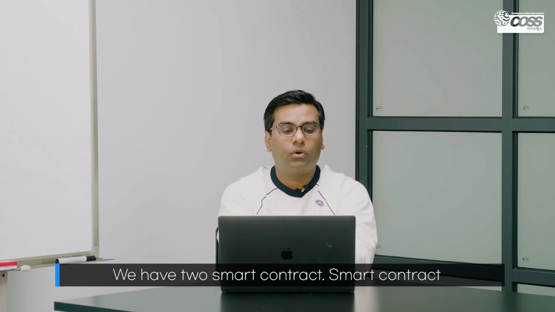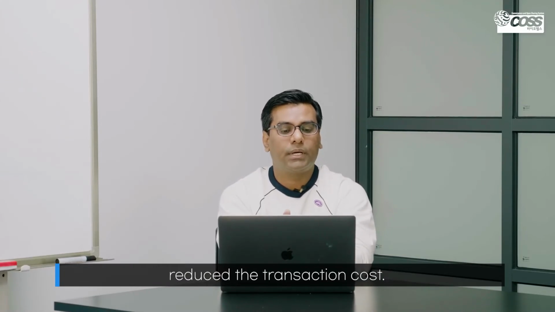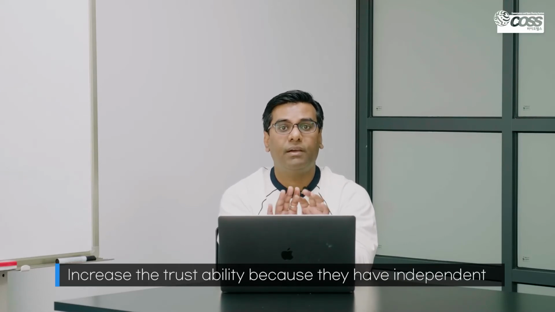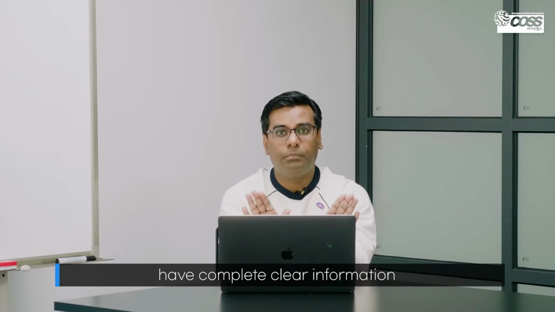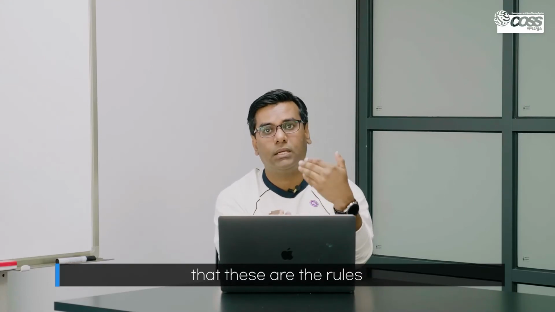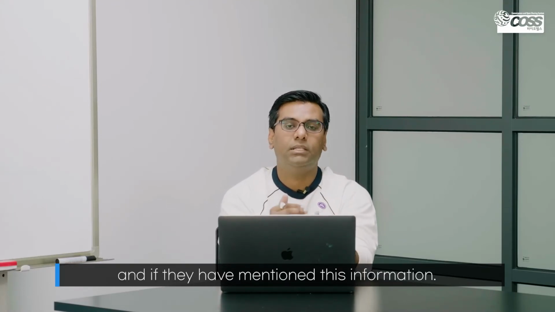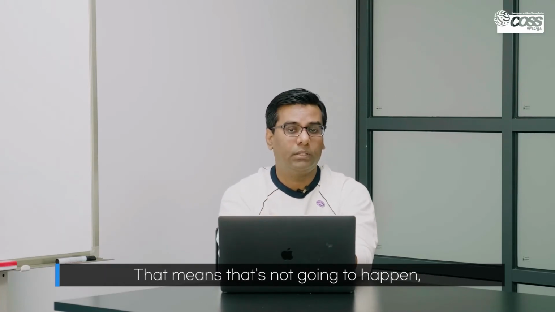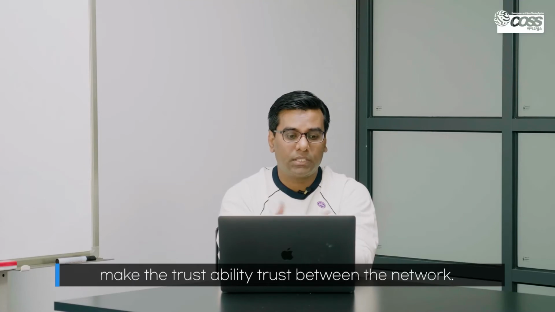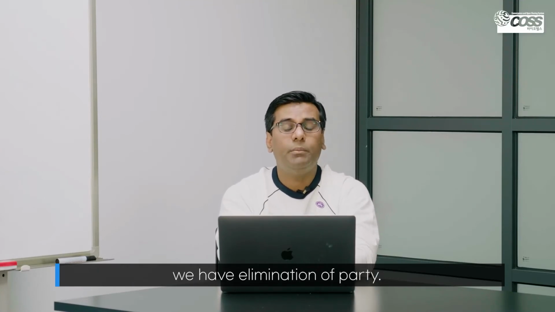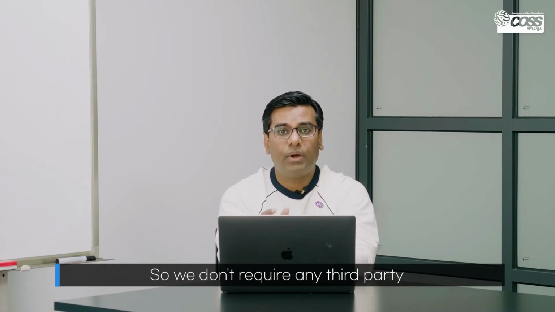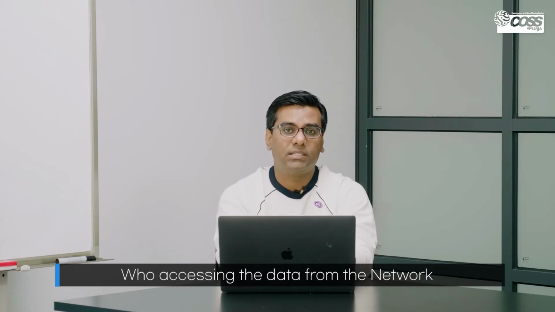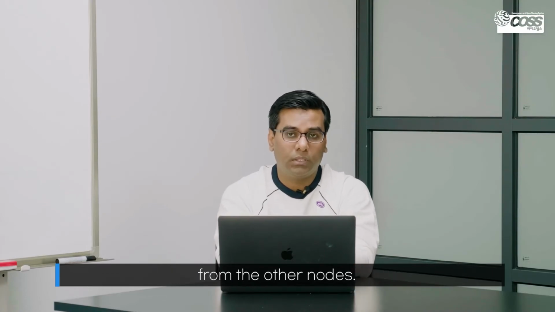Then we have smart contract. A smart contract reduces transaction cost and increases trustability, because they have complete, clear information about the rules. If they have specified that certain information is not to be shared outside of the network, that will not happen. That builds trust within the network. We also have elimination of third parties. We don't require any third party to provide this system for accessing the data from the network or from other nodes.